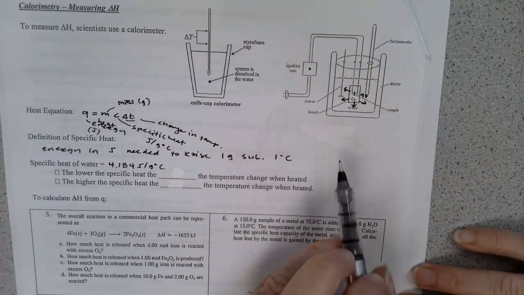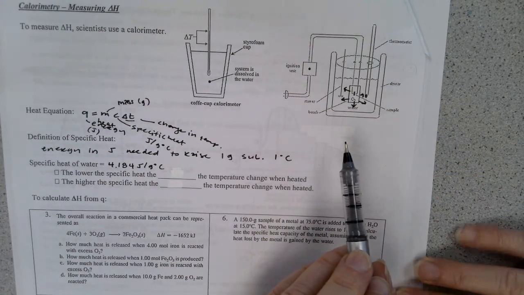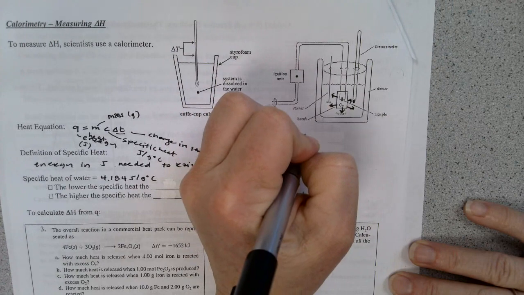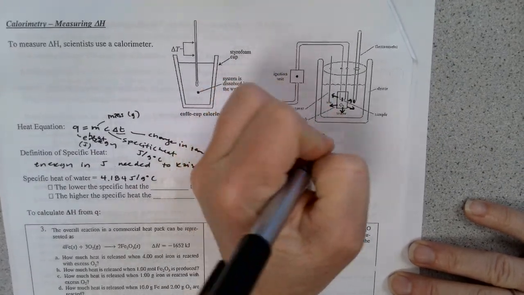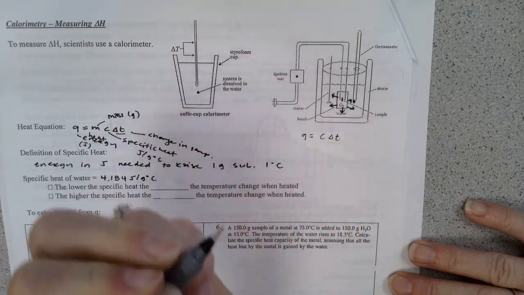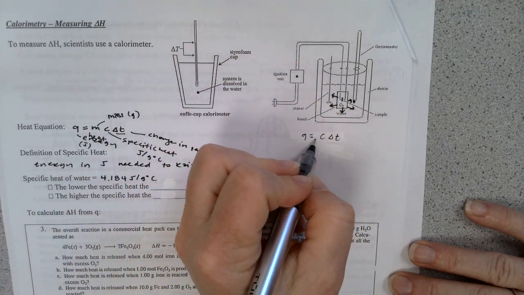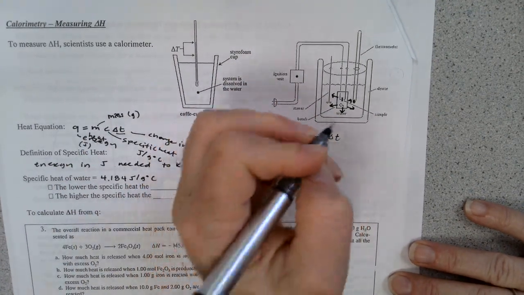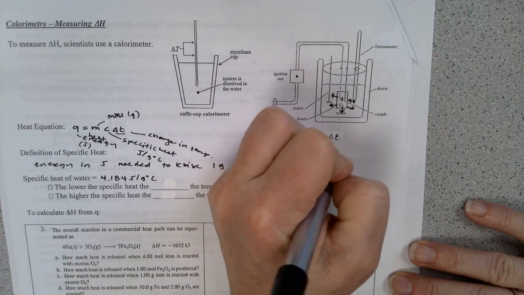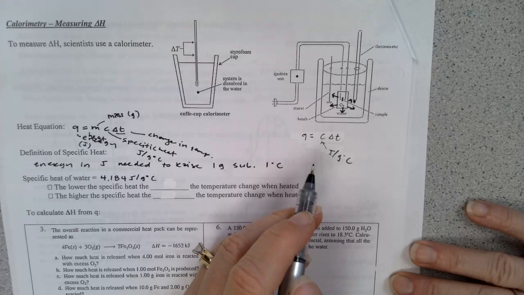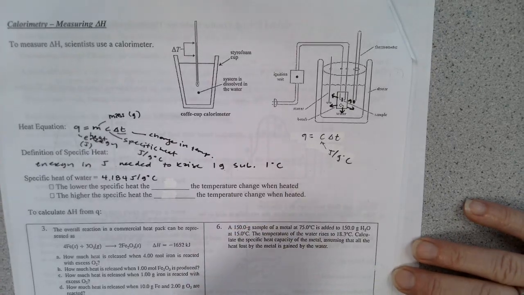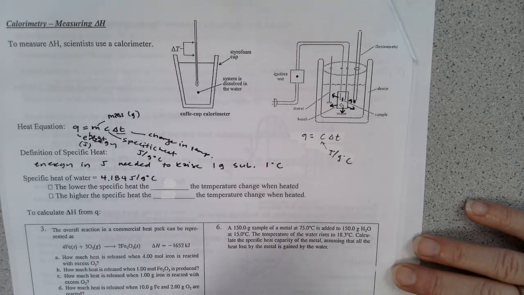All right, so let's take a look at the formula for a bomb calorimeter. A bomb calorimeter is Q equals C, which is our specific heat, times the change in temperature. The reason we don't have mass here is because the specific heat for bomb calorimeters is in joules per gram degrees Celsius. So when it cancels, the Q will still be in joules. That's just a little difference there that we haven't done before.